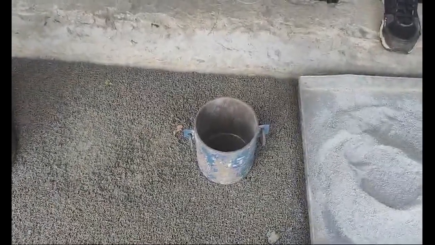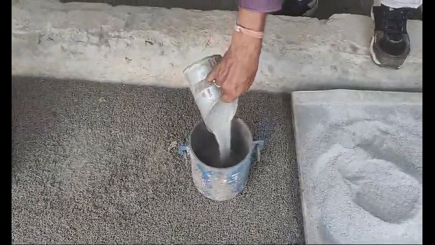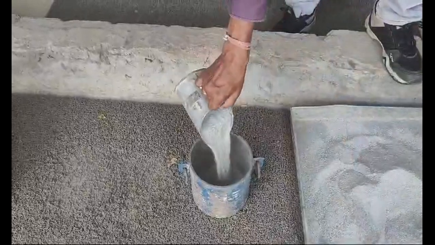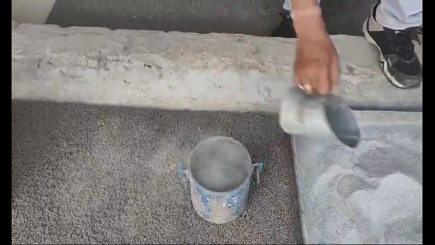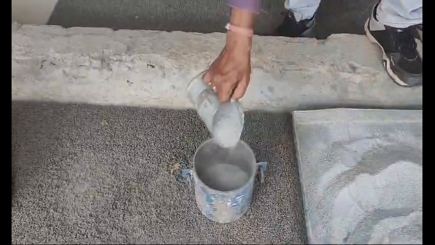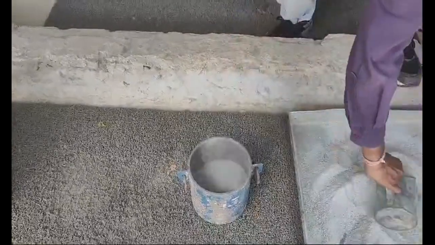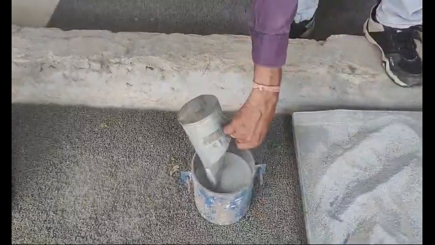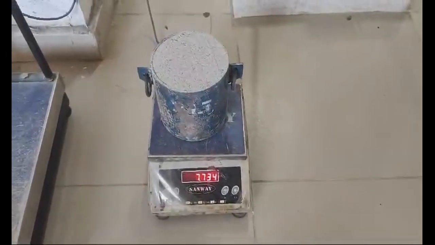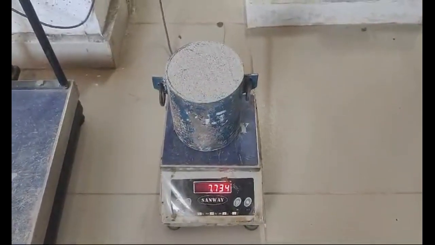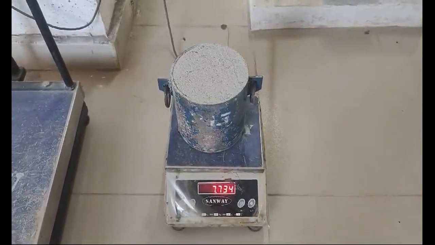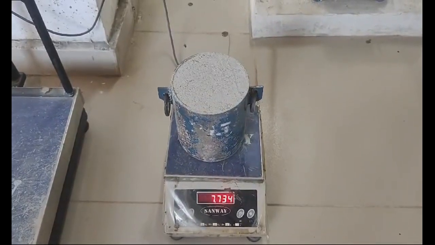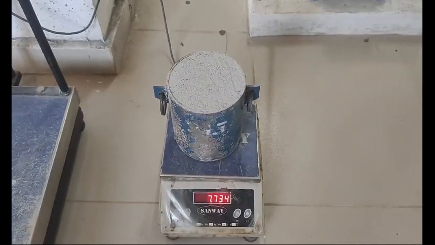With respect to the loose state, the container is filled with fine aggregates without compaction. That means there will be no division of layers. The container will be filled up to the top and the excess will be straightened off and its weight is going to be measured. Once it is filled up to the top, its weight is measured, and note down the weight as W3.